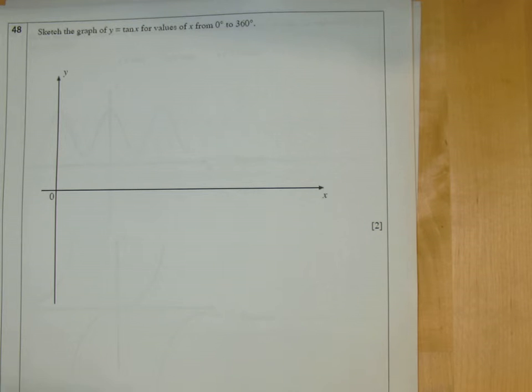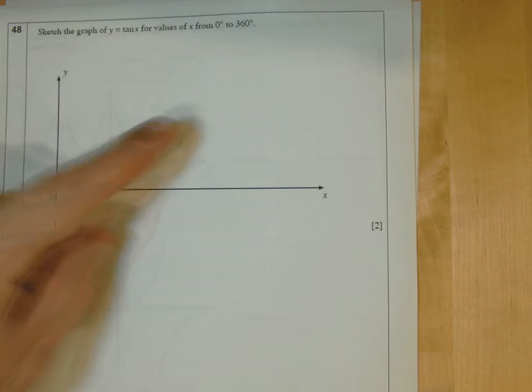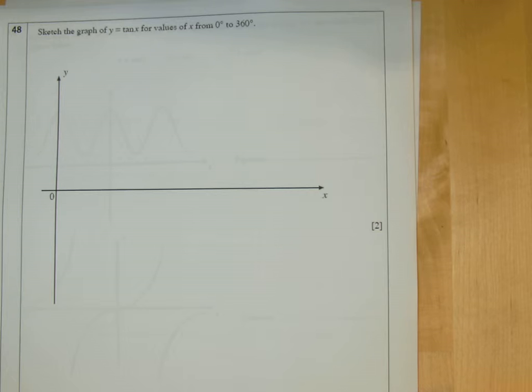Okay, so sketch the graph of tan x, y equals tan x for values of x from 0 to 360. Now I've shown you how to draw the sin x graph, and the cos x graph is obviously very similar. They're all waves, aren't they? But when it comes to the tan x graph, something strange happens to it. It shoots off to infinity at certain values, and you've got to remember in the exam what values.